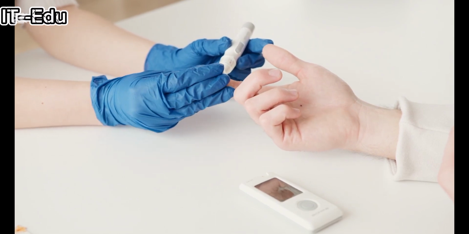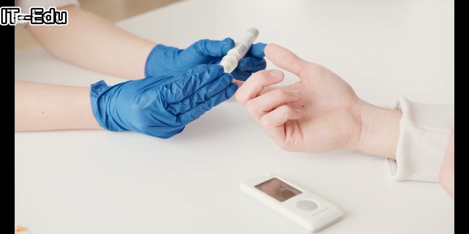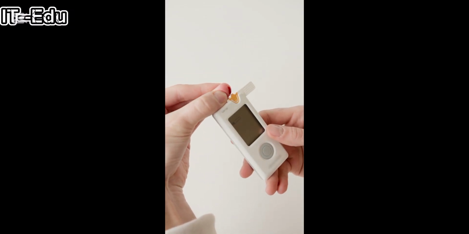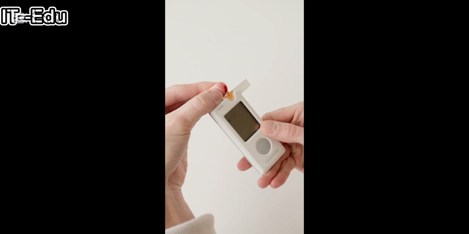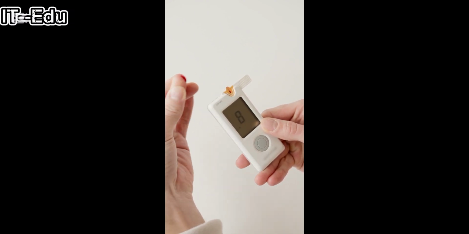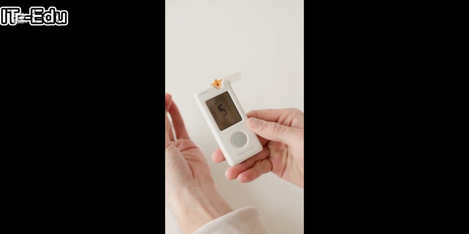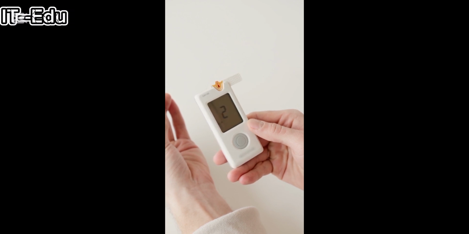We have the fasting blood sugar, which is done after a 12 hour fast. So maybe if you ate your last meal around 7 or 8 in the evening, by 7 next morning, you can go to the laboratory or the hospital to check your fasting blood sugar. We also have the random blood sugar, which is done randomly in the clinic. You can do that as well.